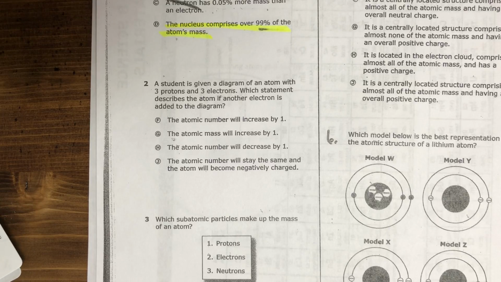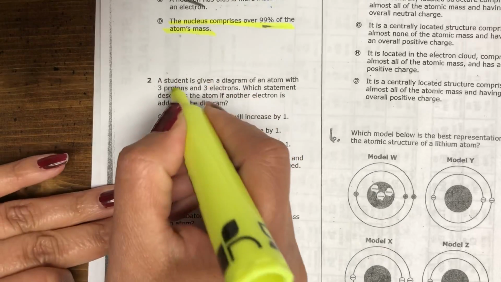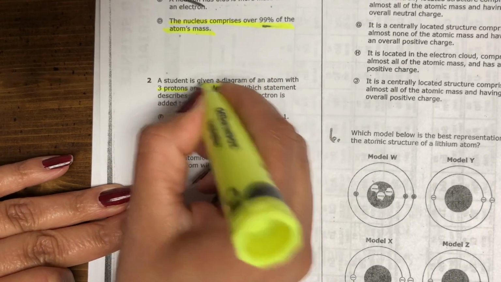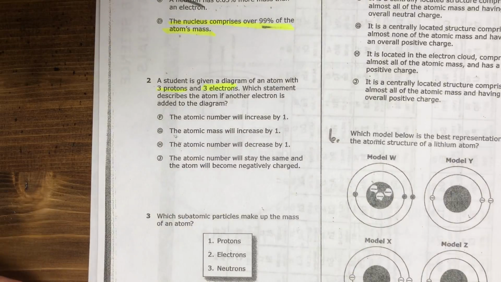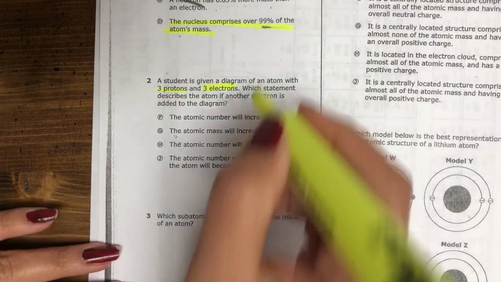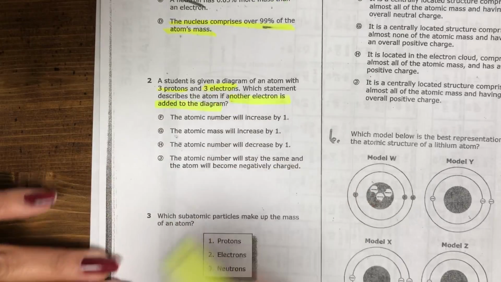Number 2, a student is given a diagram of an atom with 3 protons and 3 electrons. So again, I'm highlighting my pertinent information, 3 protons, 3 electrons. Which statement describes the atom if another electron is added to the diagram? So if another electron is added, what's going to happen?